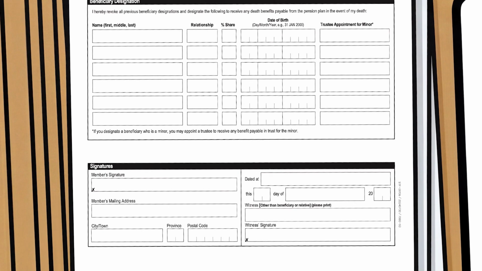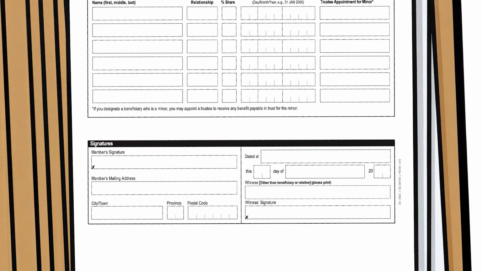This form must be signed in the presence of an adult witness who cannot be one of your beneficiaries or a relative. You will sign it and complete your address and note the town or city and date on which it is being signed. Your witness will print and sign their name as well.